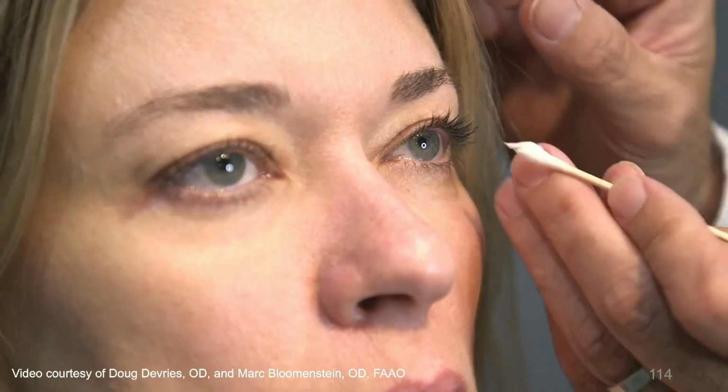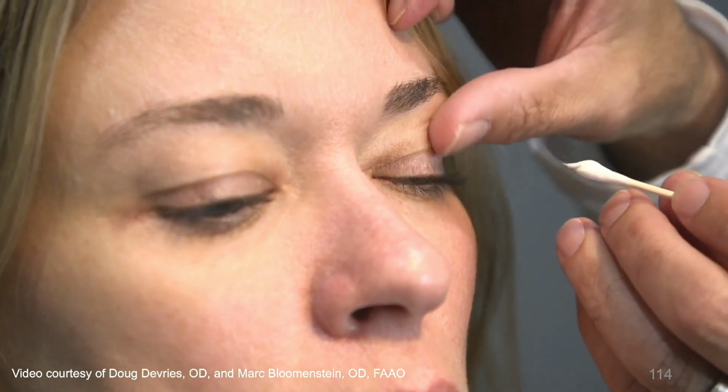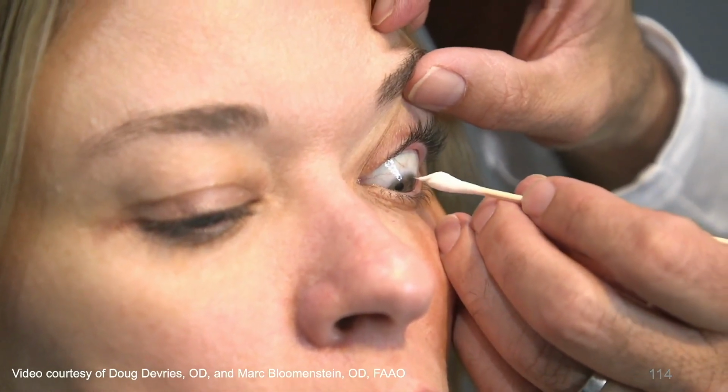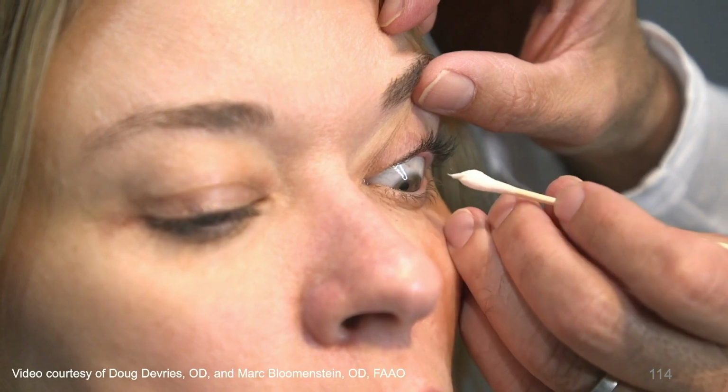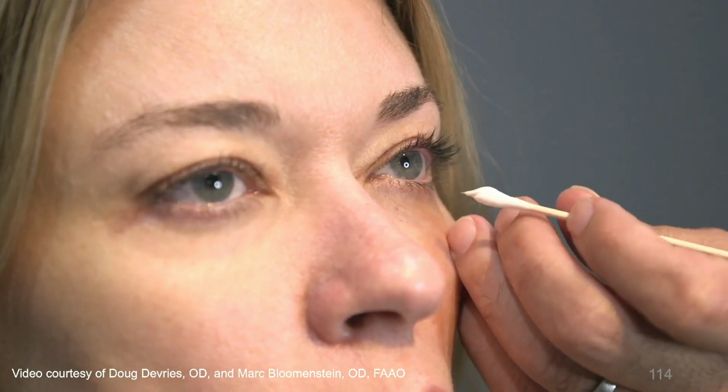Now, I don't do it outside the chair, right? See how the immediate blink, you didn't see it, but she punched me, like right there. She's like, stop touching my eye, and I felt a punch. So I do it behind the slit lamp now. And I don't even tell a patient, I just come at them, and there's no need to tell them. I think your method's a little different, right, Doug? Let's take a look at that.